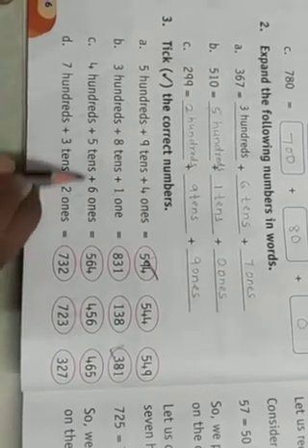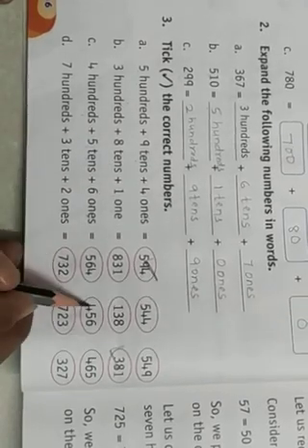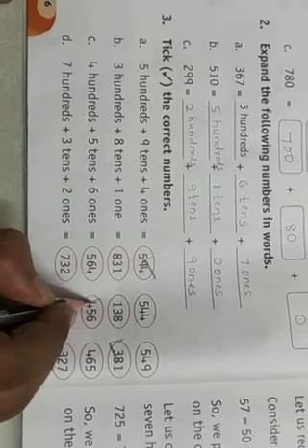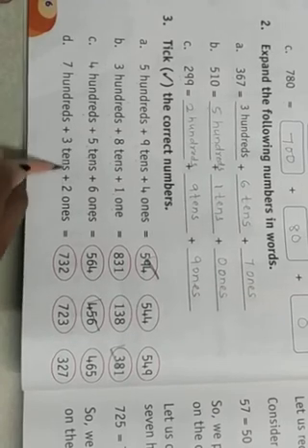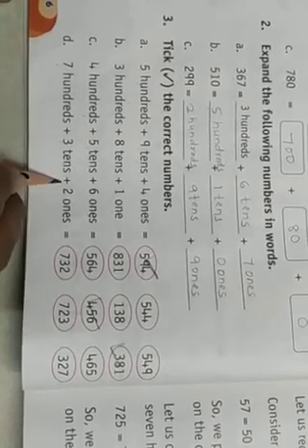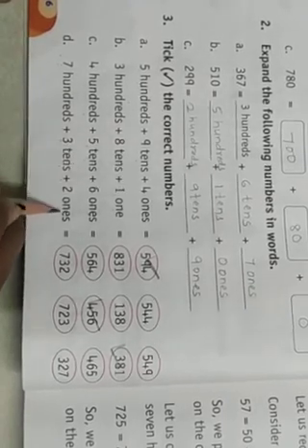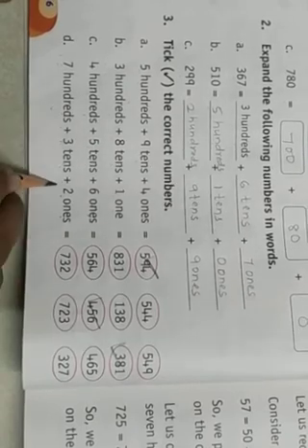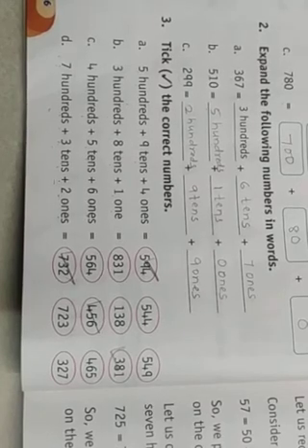Here is the number 381. 400s, 5 tens, 6 ones is 456. Next is 700s, 3 tens, 2 ones, which is 732. Here is 732. Clear? So just watch this video, then try to work on your own. I'm sure that you can solve this.